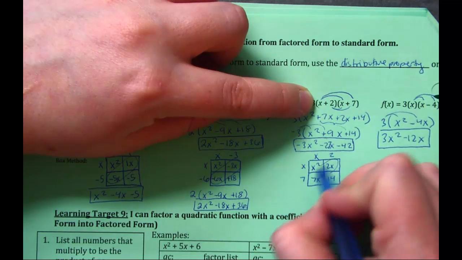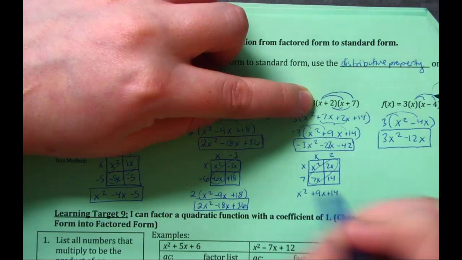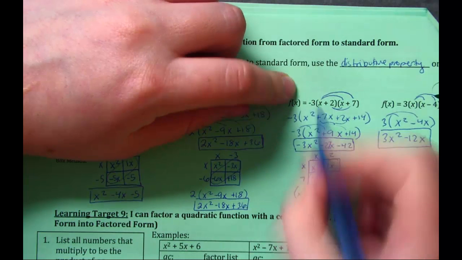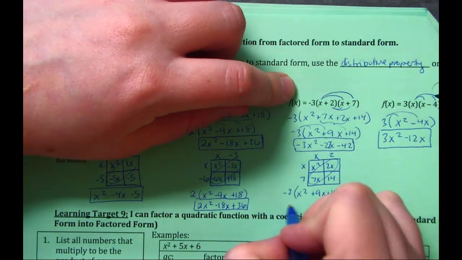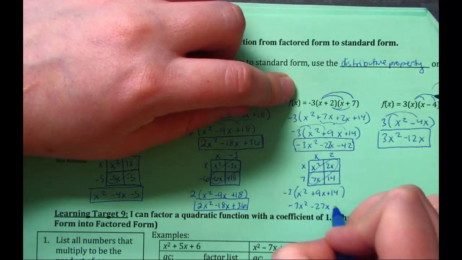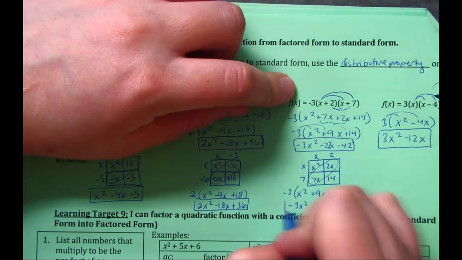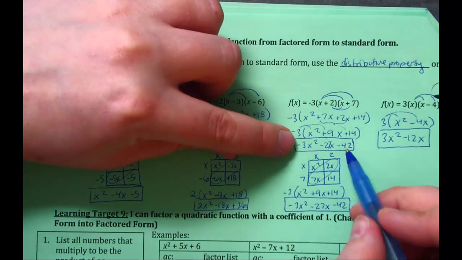Then I'm going to write it out with these two combined. So I have x squared plus 9x plus 14. But then I have to multiply everything by that negative 3. So I don't want to forget about that. So I have negative 3x squared minus 27x minus 42. Which again is the same as up there.